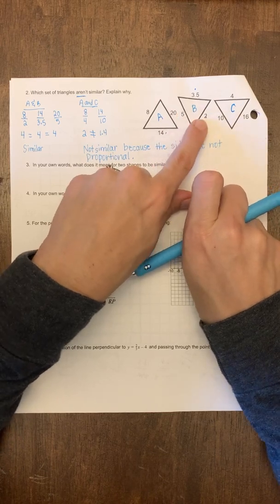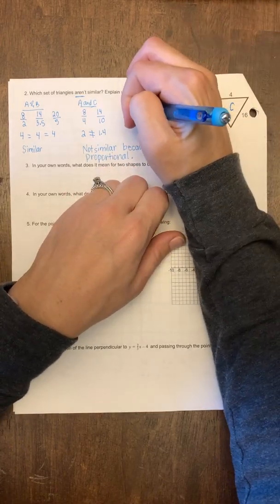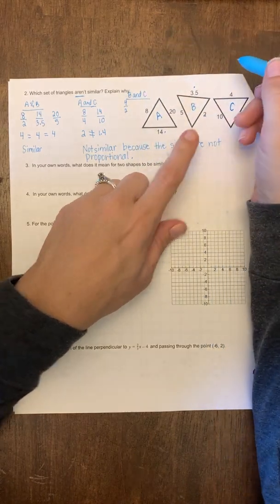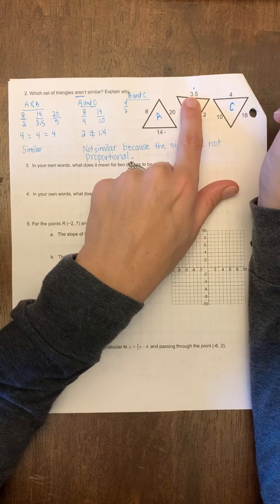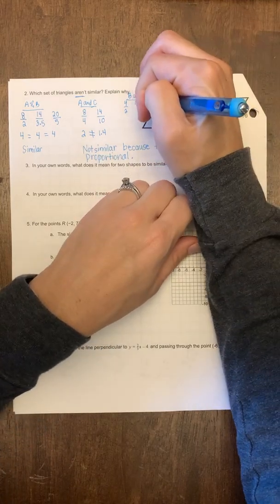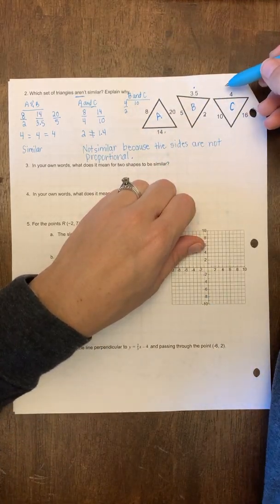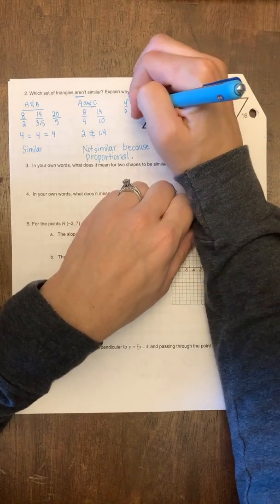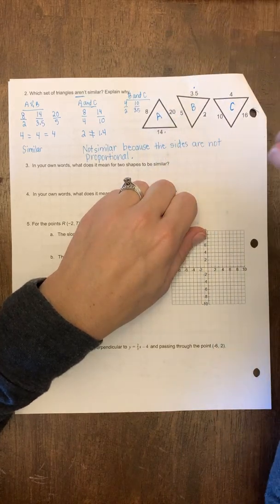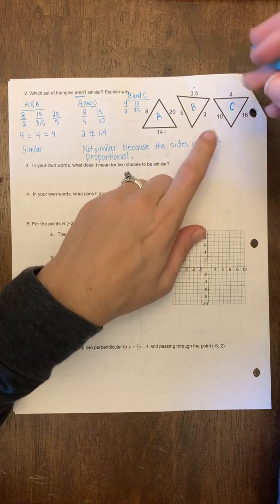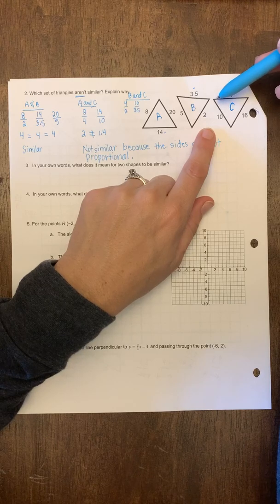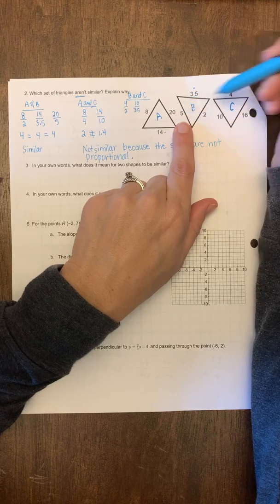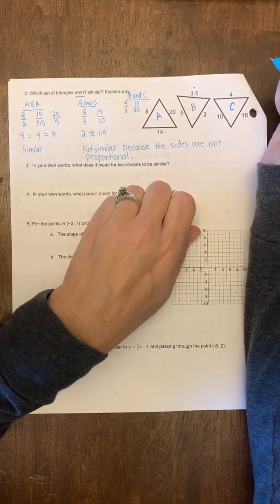So I'm going to take small side and small side, so I'm going to do 4 over 2. This is B and C. I'm going to take middle side, which is 3.5, and 10, so 10 and 3.5. Okay, and then I'm going to take the biggest side, which is 5, and the biggest side, which is 16.